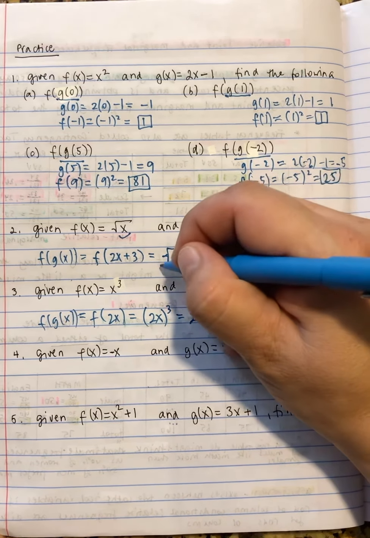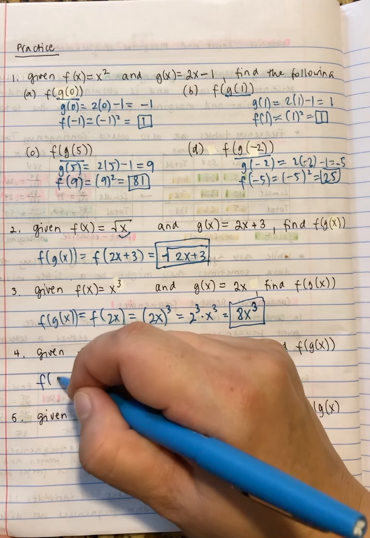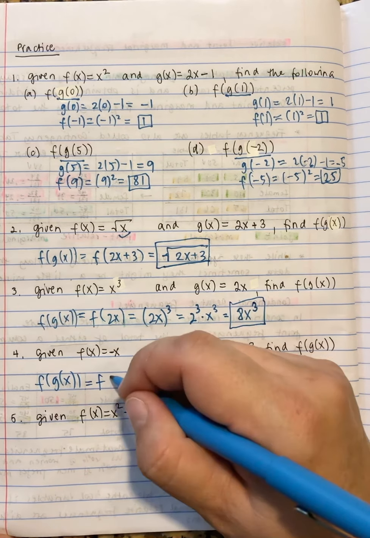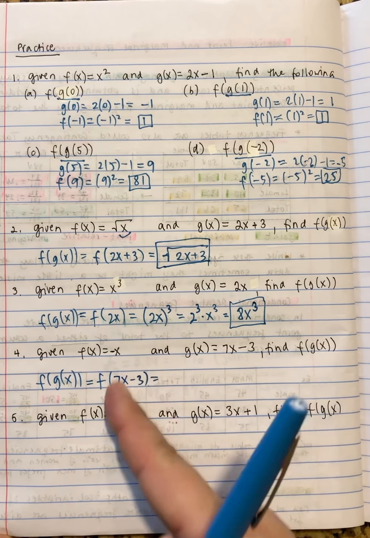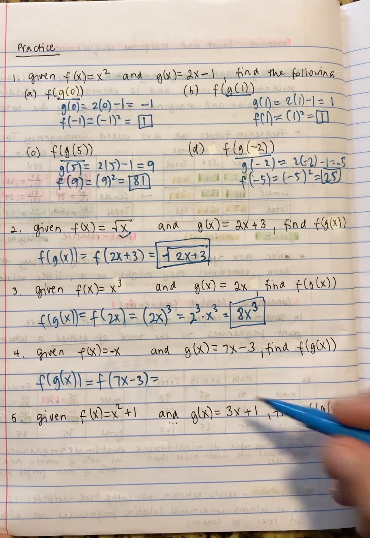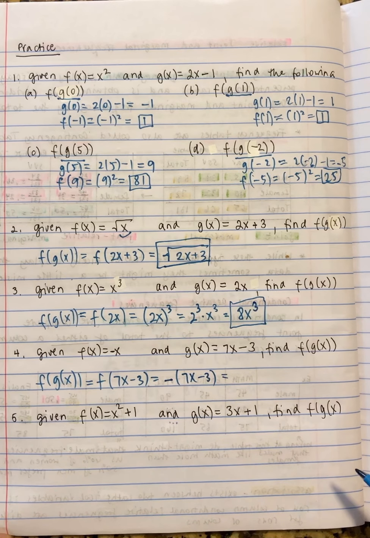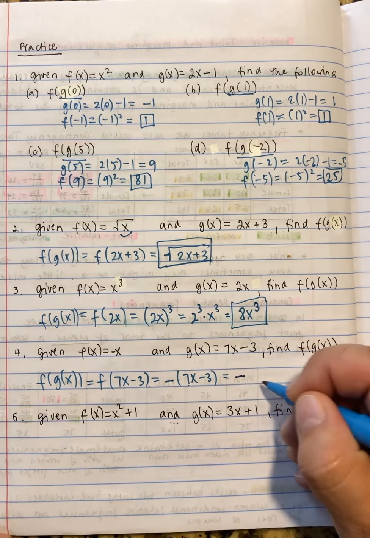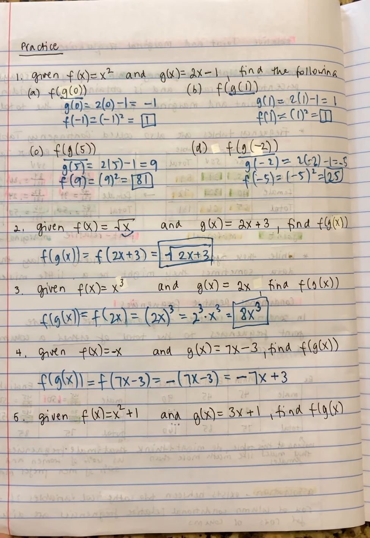Okay, next problem, same situation, f of g of x. Okay, g of x was 7x minus 3, and then we are going to substitute this for x in f of x. So negative (7x minus 3). We're going to distribute this negative sign, and that basically means that everything inside parentheses is going to get the opposite sign. So positive 7x is going to become negative 7x, and negative 3 is going to become positive 3.